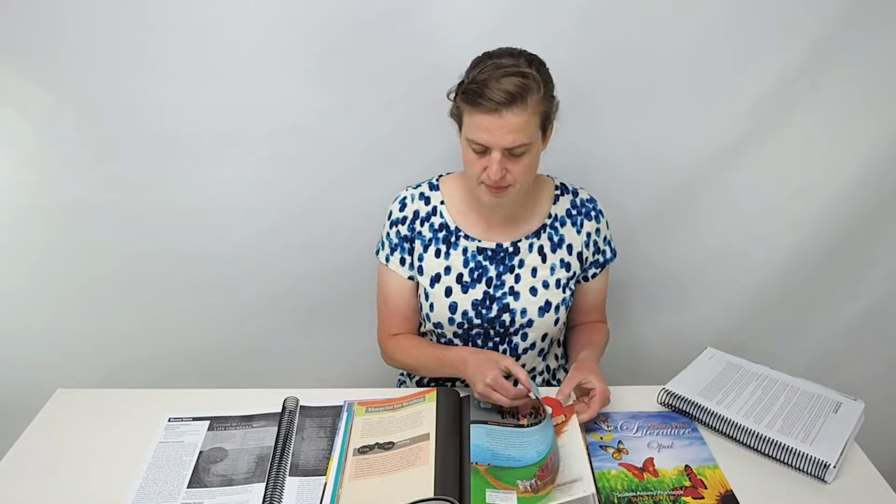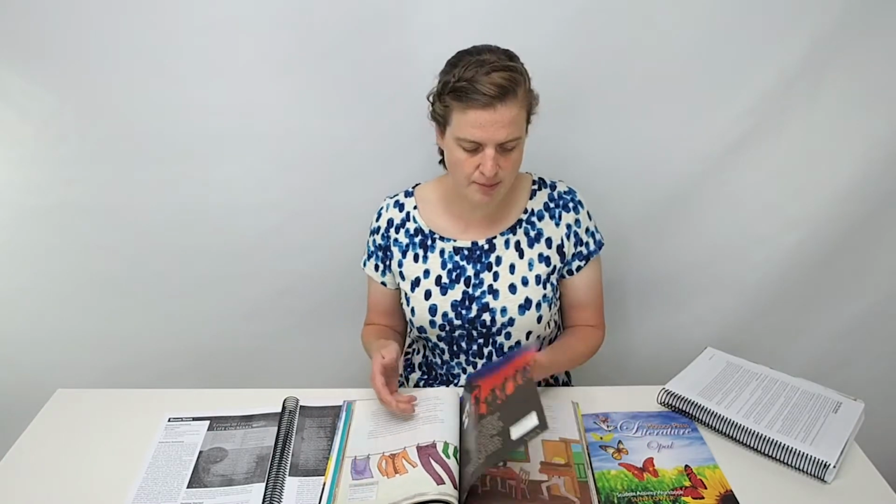And as you can see, the pages are colorful, the text is easy to read. This is a very engaging format for reading literature for your children. You've got word banks here where you're working on some vocabulary.